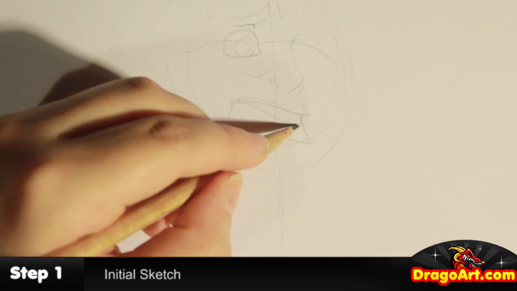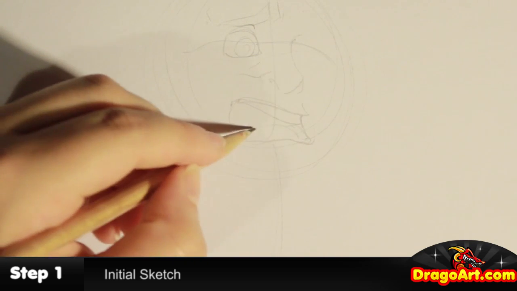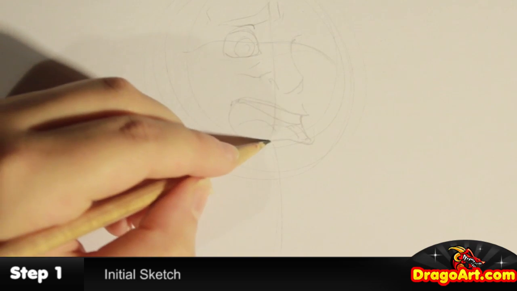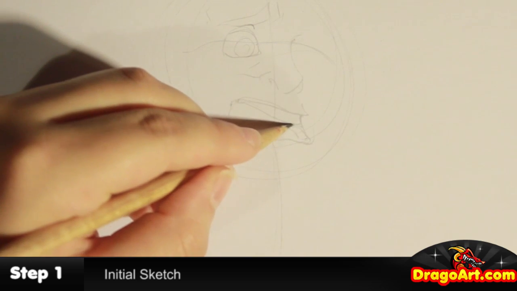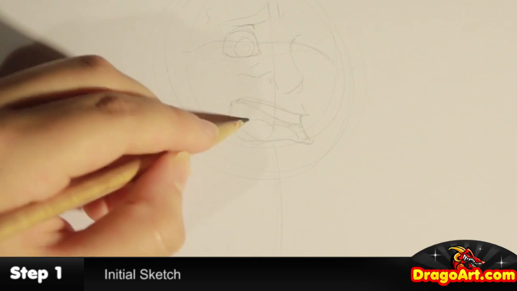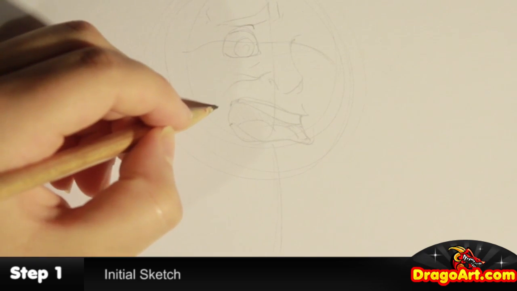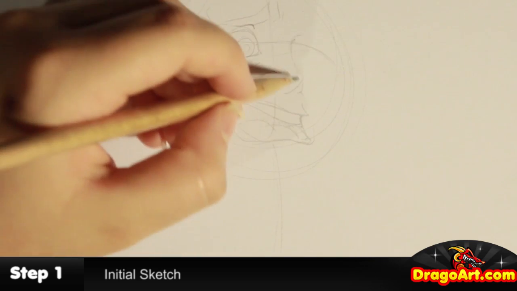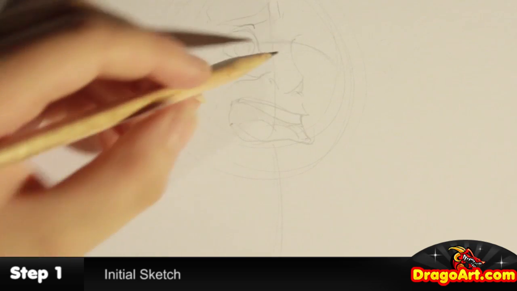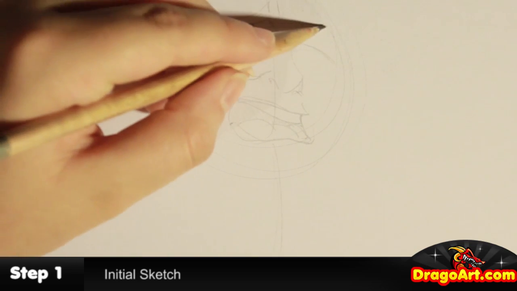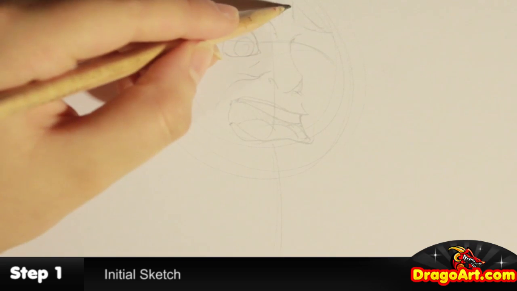And I'm going to be drawing the teeth. It's going to be framed in the shape of the mouth as well as the tongue. I'm going to darken this real dark later when I go to the shading. And mind you that I'm using a 2H Derwent Rowney pencil. You can get these pencils anywhere. It comes in a set.